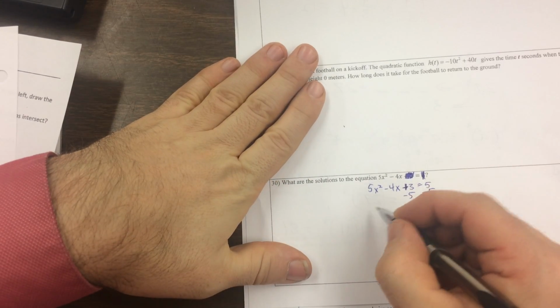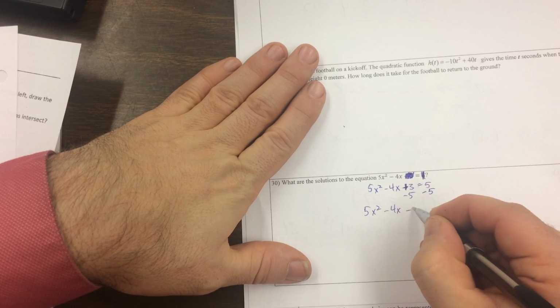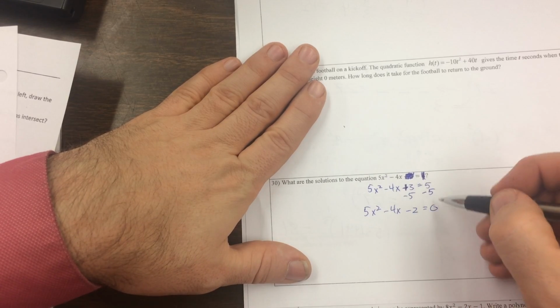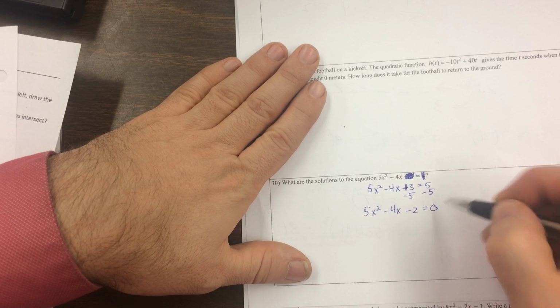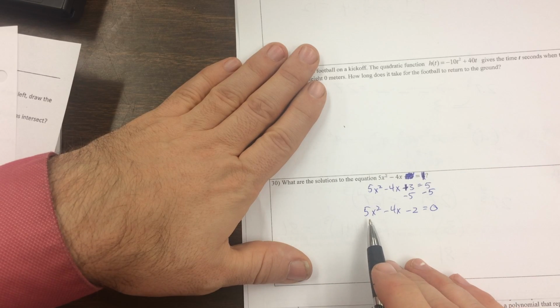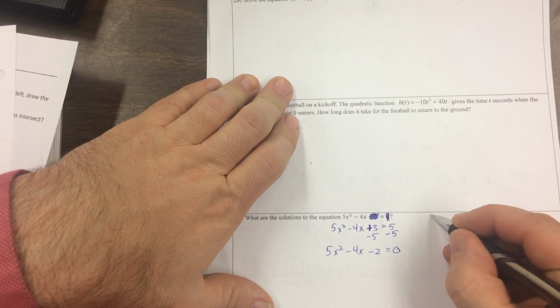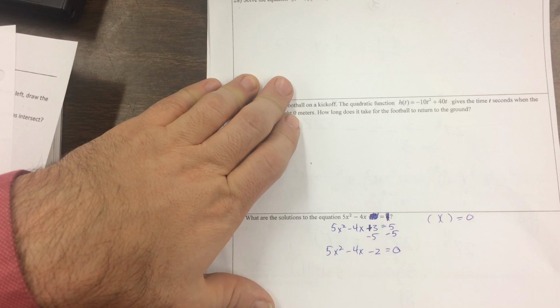So we subtract 5 from both sides. That gives us 5x squared minus 4x minus 2. Why do we do that? Well, remember that our zero product property allows us to calculate what x equals, because it uses the property that if I have something times something else that equals 0.